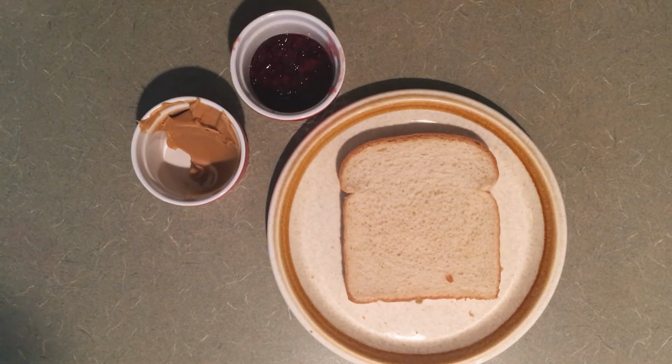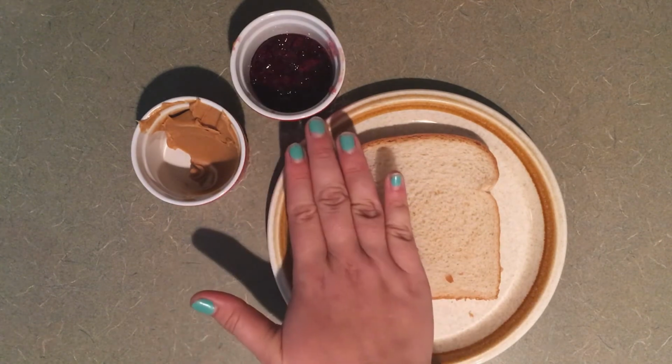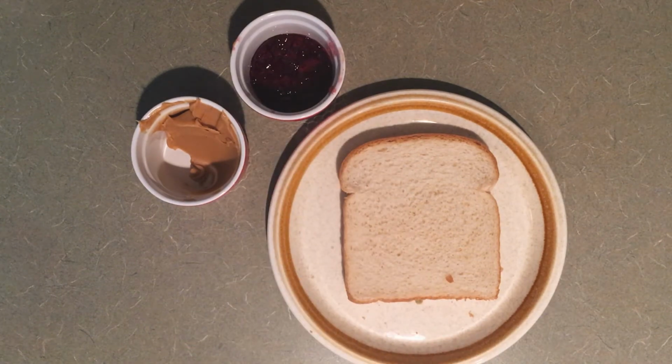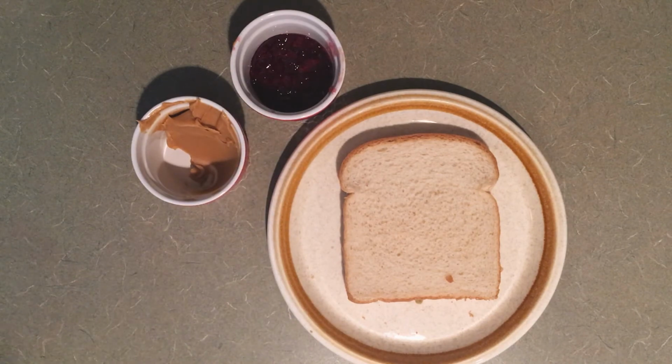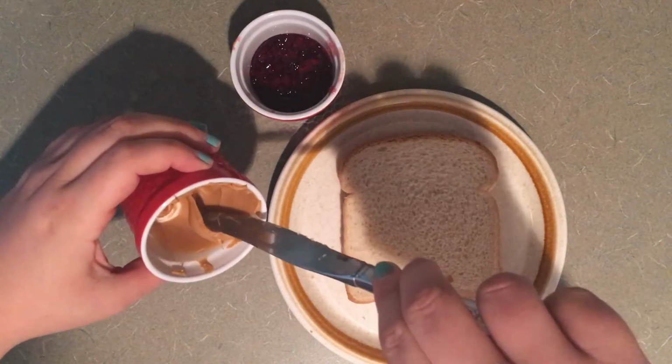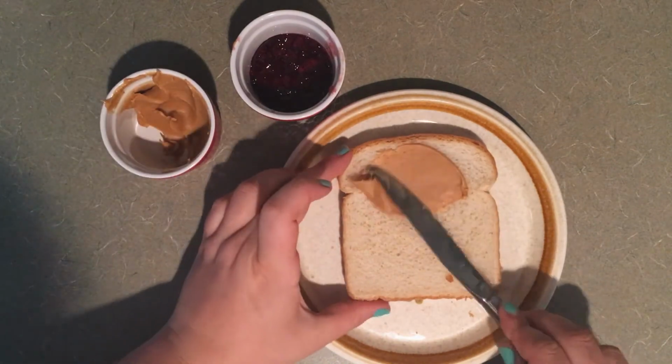All you need for this snack are PB&J ingredients. Let's first start with the abiotic factors. QT, do you remember what those are? Non-living things. You are right. We're going to use our peanut butter for our dirt.